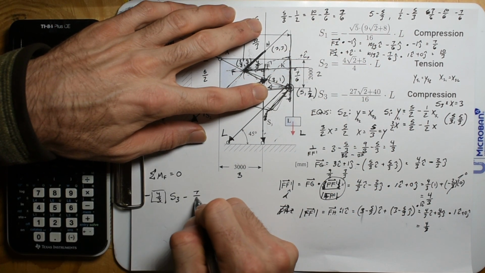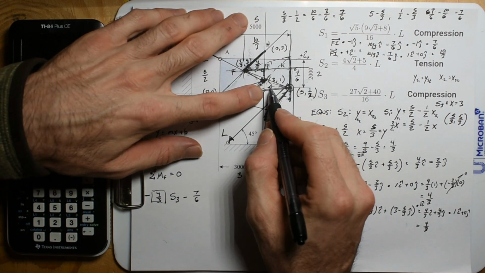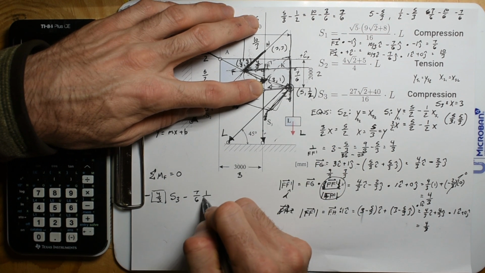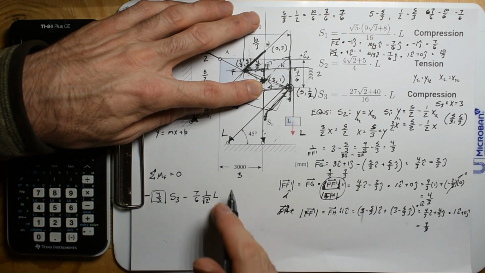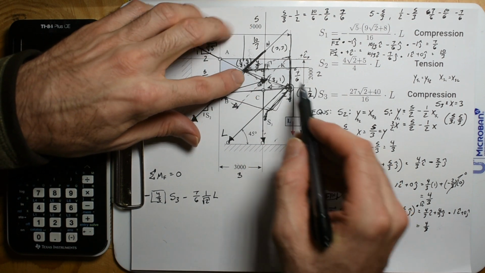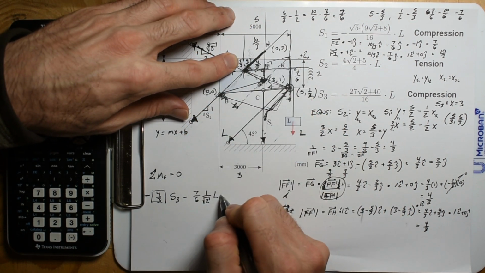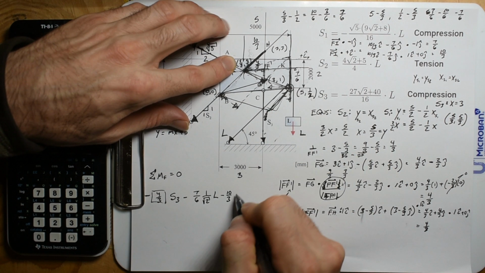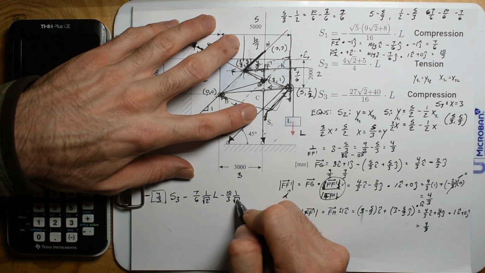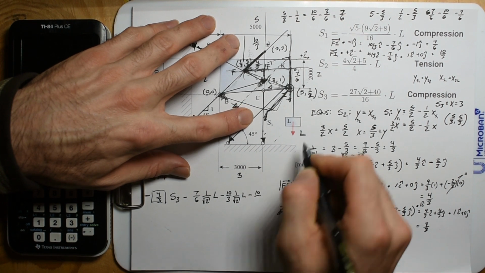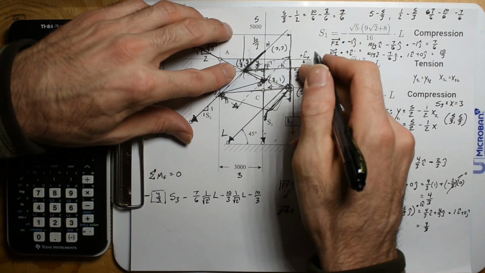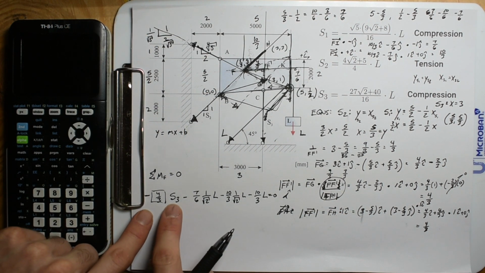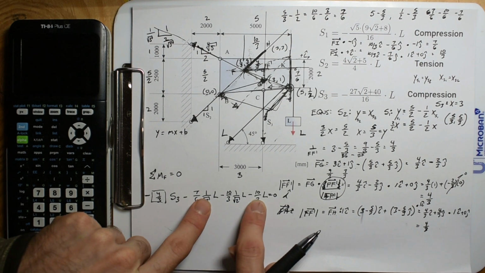So 7/6 multiplied by L, but this component's at 45, so it's only 1 divided by the square root of 2 times L. That's that component. All right, so now the other two are distances of 10/3 away, and they're also a negative moment. So we have negative 10/3 times 1 divided by the square root of 2 L, minus, and then we just have a full L. 10/3 is the distance, and the full L. That's going to be equal to 0.